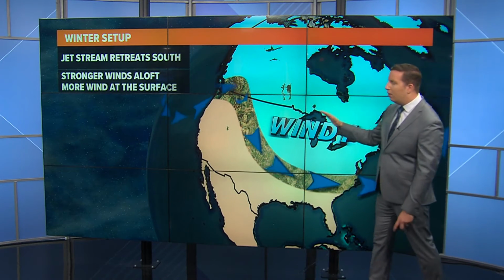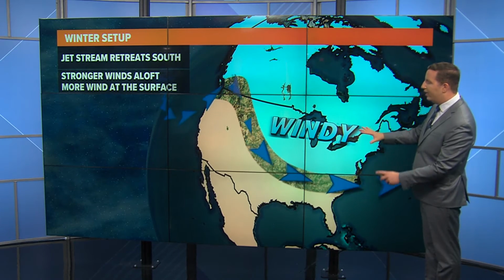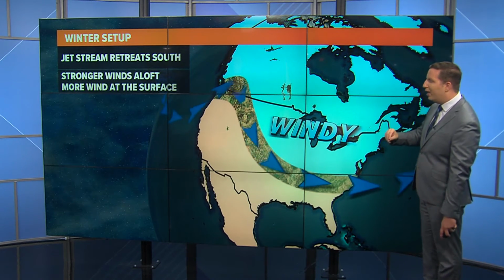The jet stream, though, during the winter retreats to the south, and that means we have stronger winds aloft because they're inside of that jet stream, and that brings that wind closer to the surface, which is why we tend to see windier weather, especially when we get the changing of the season. So it's a really important aspect of our forecast, and it always exists. Even if we see it calm down, sometimes we see it speed up, and whether or not we like to deal with the wind, it is always something we will battle here in Iowa and the Midwest.